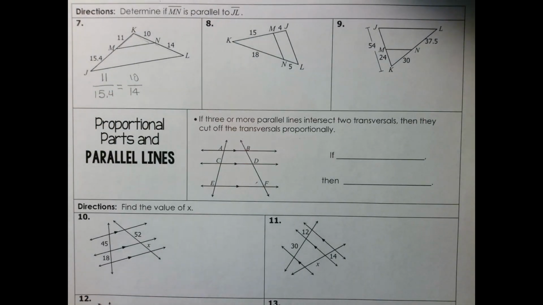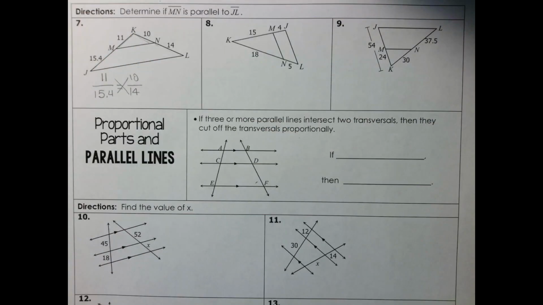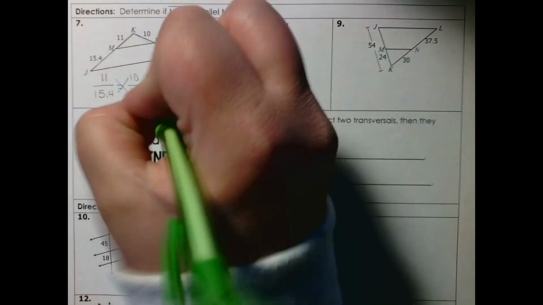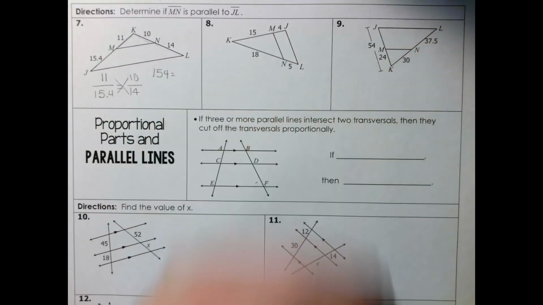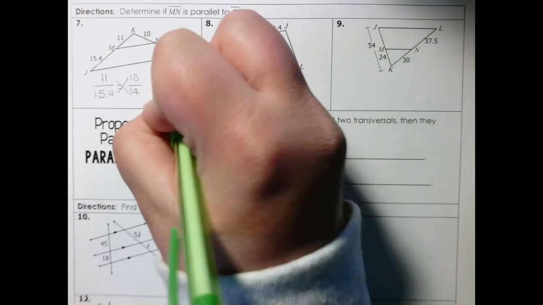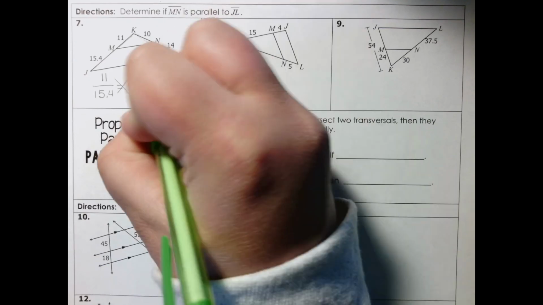Then I'm going to cross multiply. So I have 11 times 14, that's going to give me 154, equals 15.4 times 10, which is also going to give me 154. So yes, these two lines are going to be parallel.